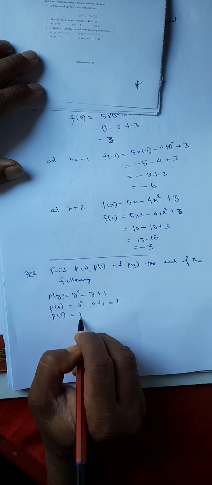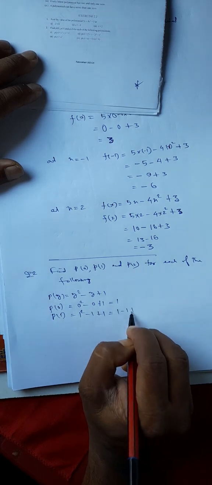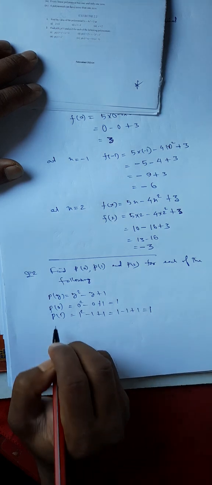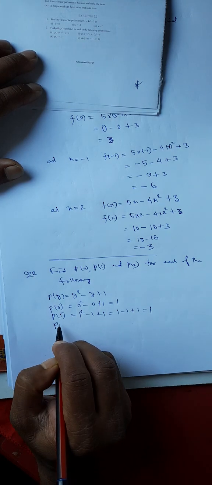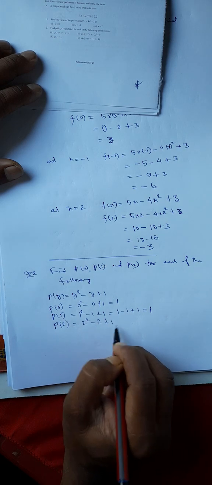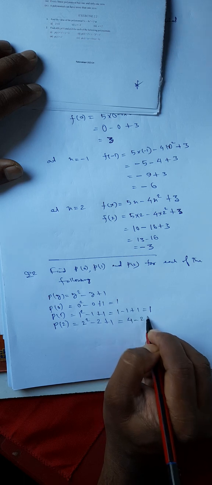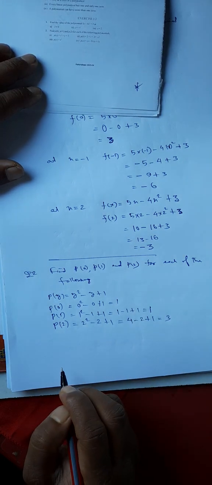P(1) equal to 1 square minus 1 plus 1. This equal to 1 minus 1 plus 1. Answer is 1. Right? P(2) equal to 2 square minus 2 plus 1. 4 minus 2 plus 1. This means 3. Right?